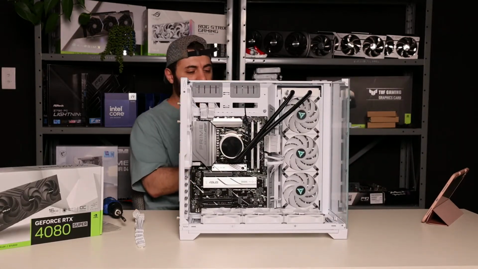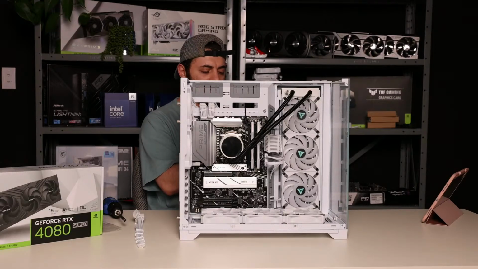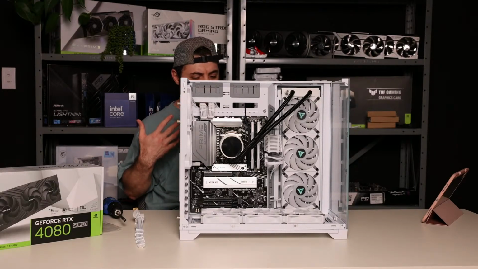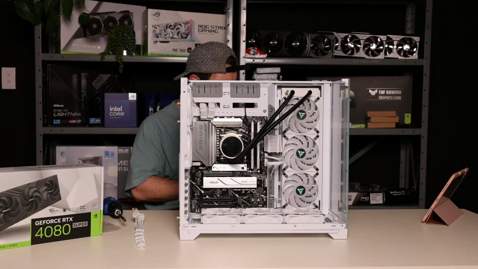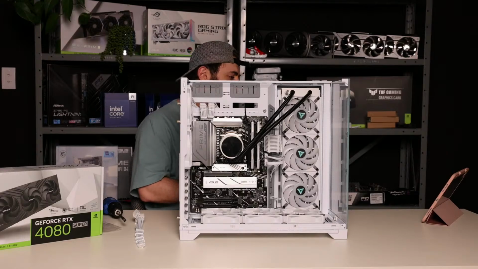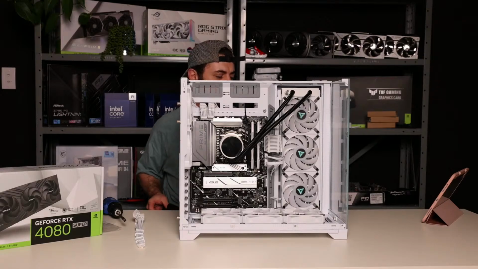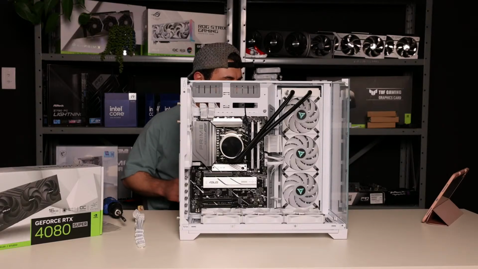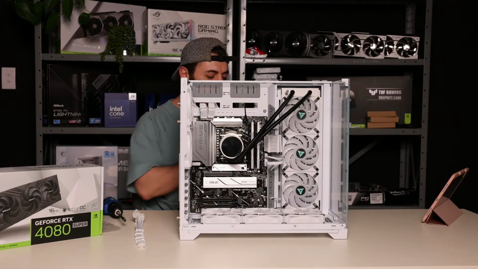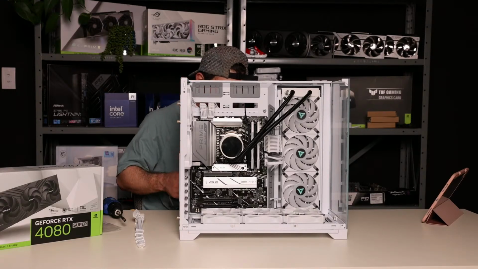I mean, it's really good for gaming, but it's also really good for all that other stuff, whatever you're doing with your build there, video editing and rendering and all the other stuff you do with computing and gaming.